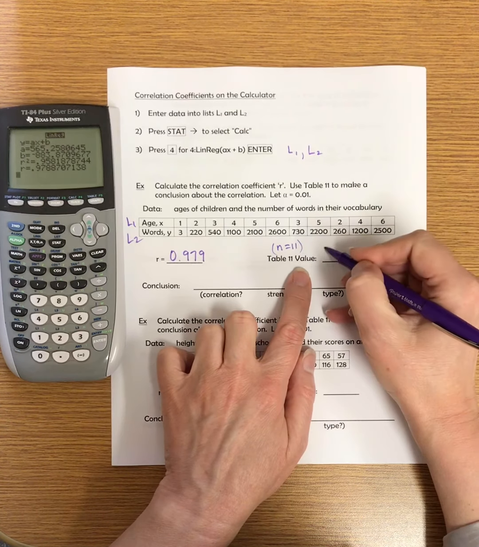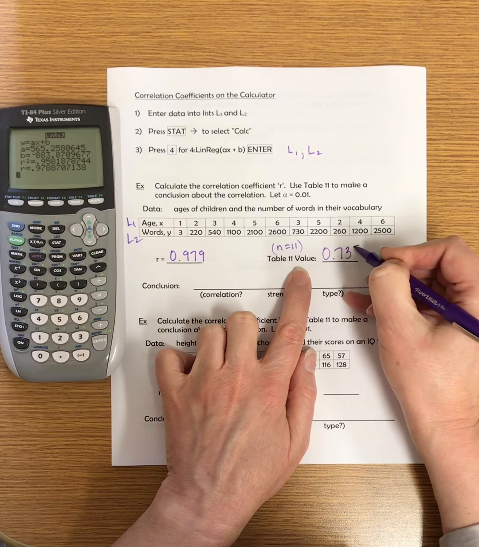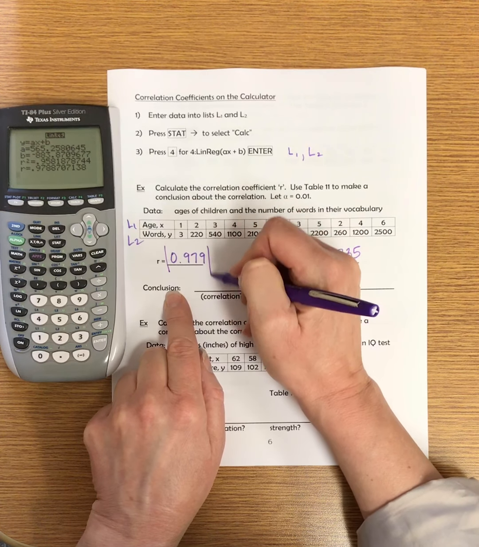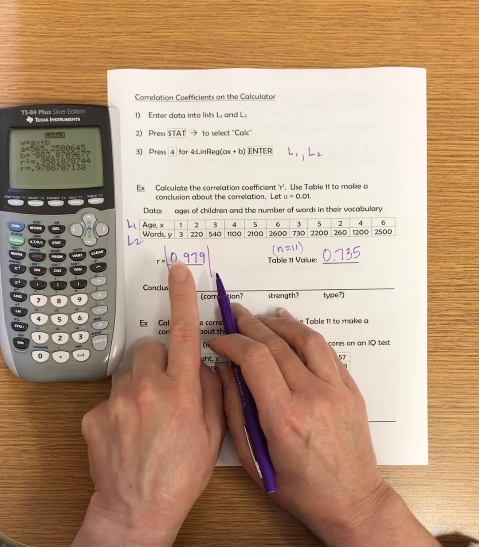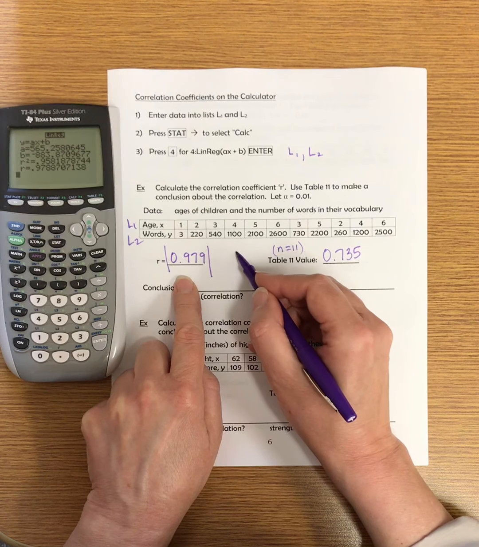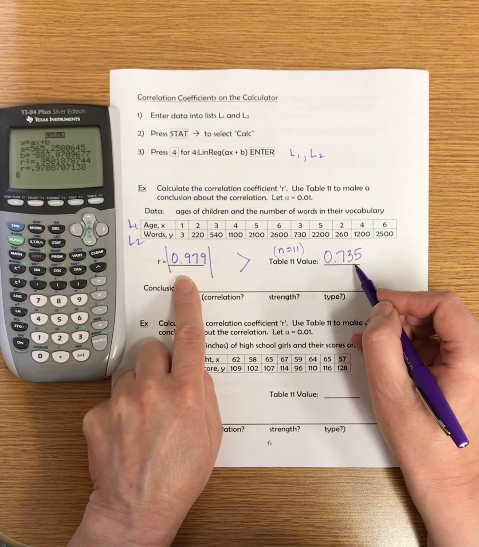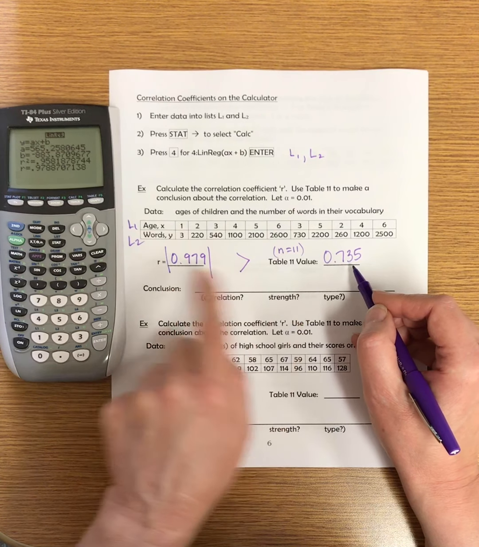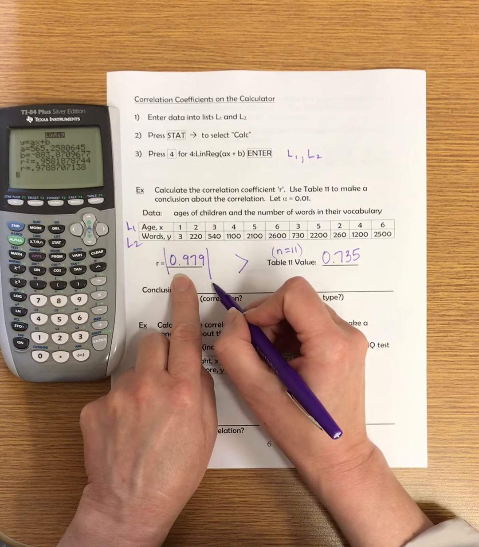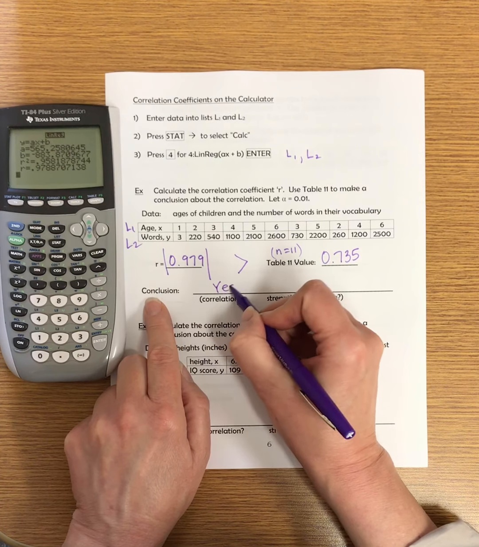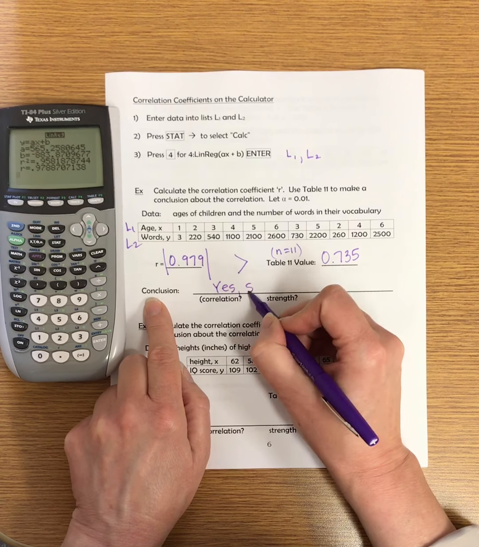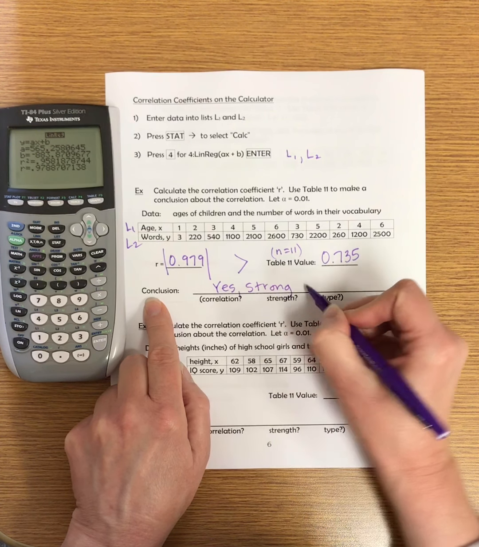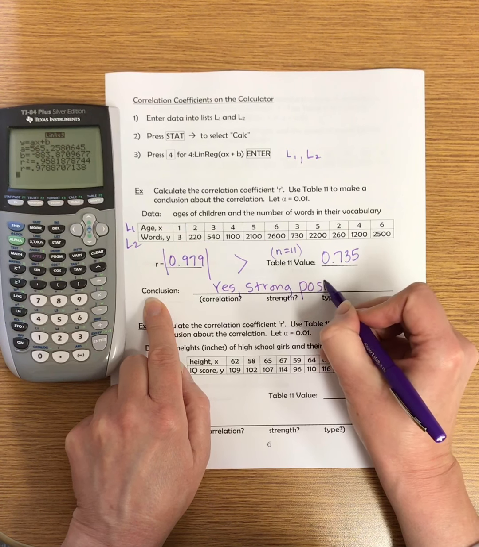0.735, let's write that down here. Okay, so we said the absolute value, which doesn't change it because it was already positive, needs to be greater than the number from the table. And it is, it's well above that. So that helps us know for sure that yes, we do have a strong, or maybe you'd like to say very strong, positive correlation.